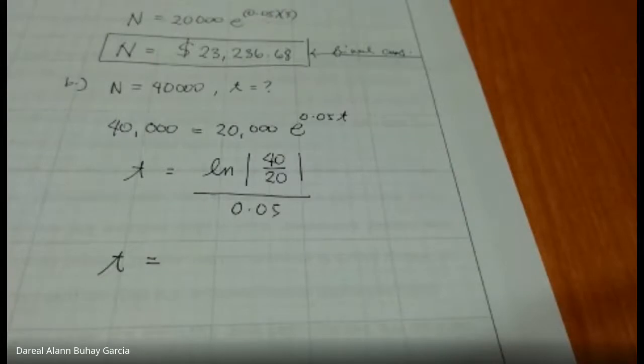So, I hope the same ang atong answer, 13.86 years. 13.9, no? Or almost 14 years. Kung 14 years, sure na nga ni doble na itong kwarta. So pila mo na siya in months?